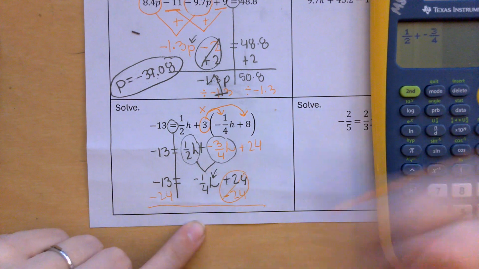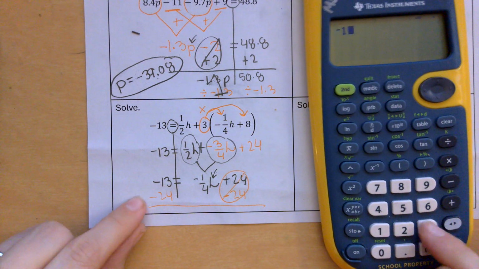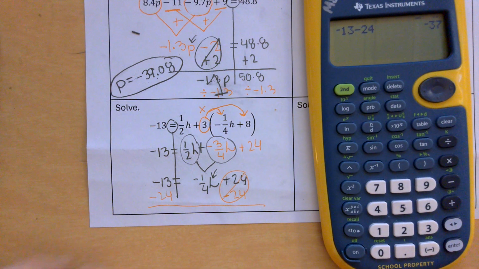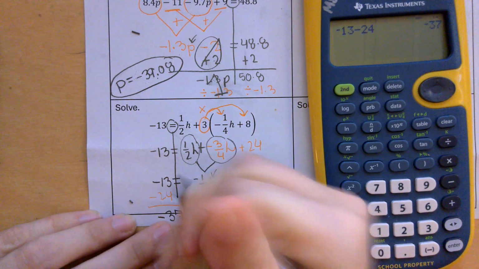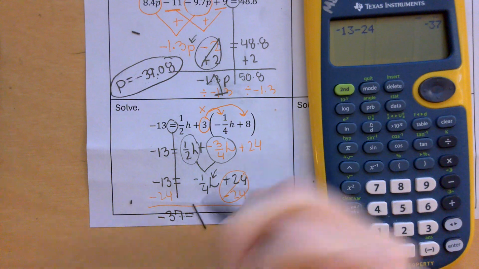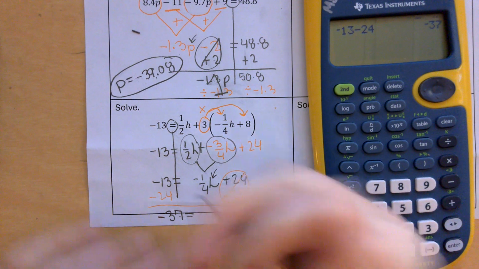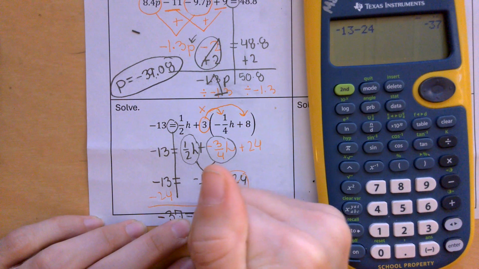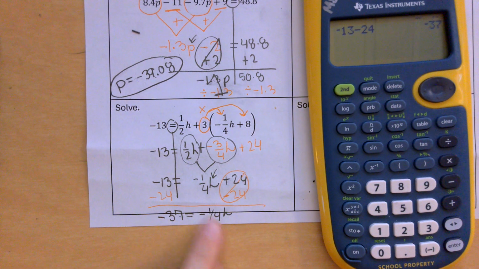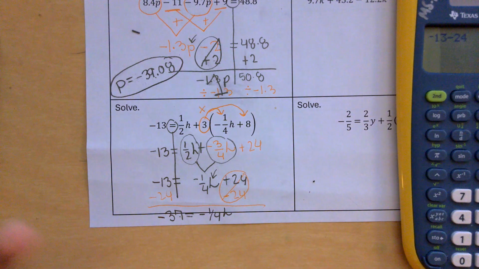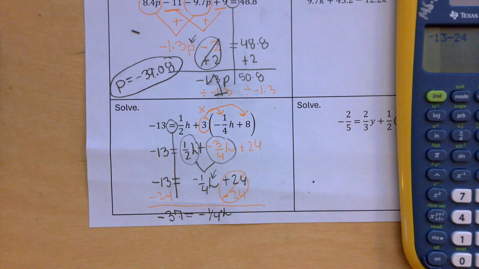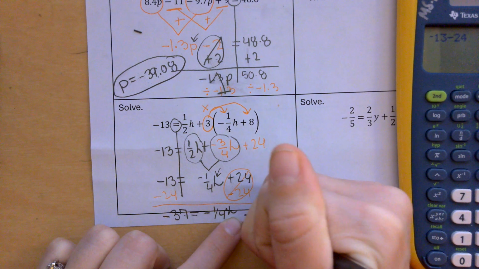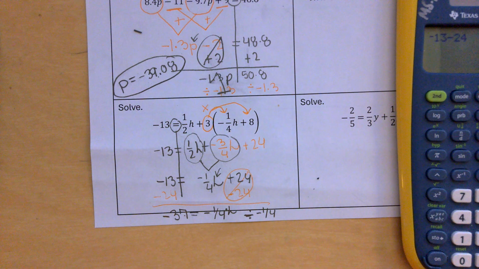What I do to one side, I do to the other. This cancels out. Then on this side, we do negative 13 minus 24. I get negative 37 equals negative 1/4 h. Now, we have a fraction and a multiplication, both multiplication and division. So, remember, if a number is in front of a letter, it's multiplication. So what we're going to do is divide by negative 1/4. If you remember from 6th grade, you can also times by the reciprocal.